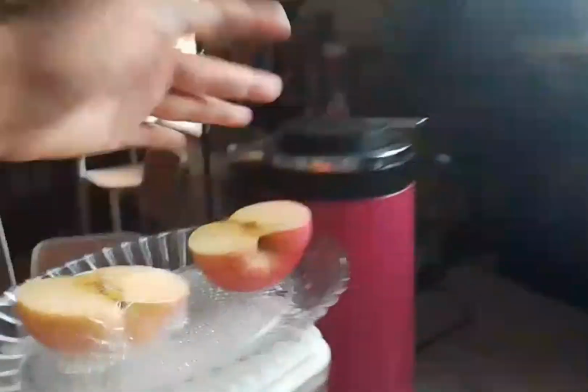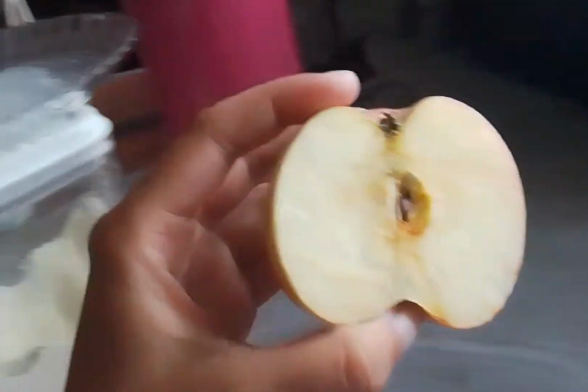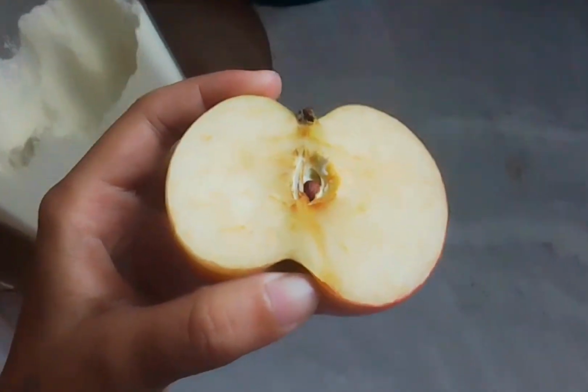After 2 hours, the browning became slightly more noticeable compared to the first hour. More brown lines and beginning to attract fruit flies.